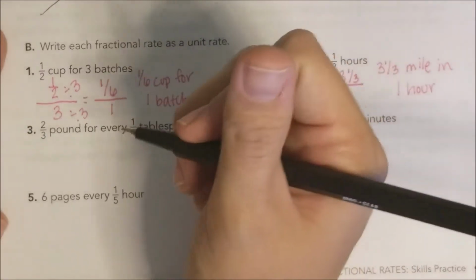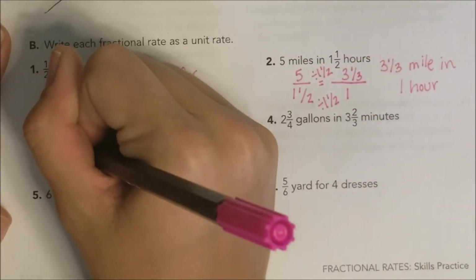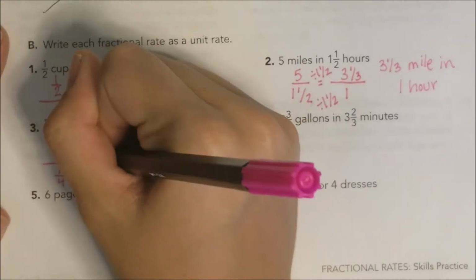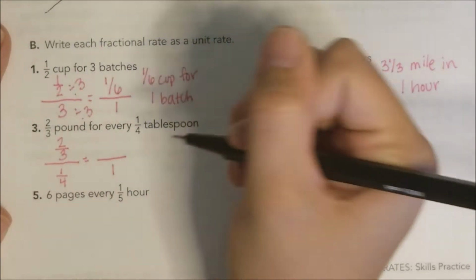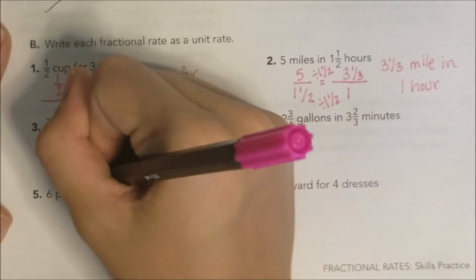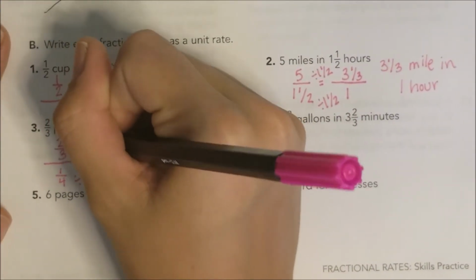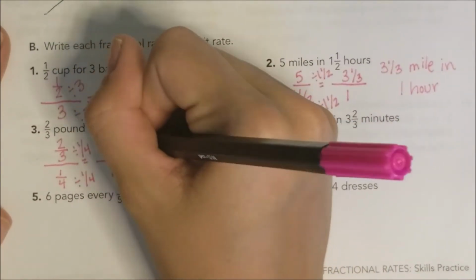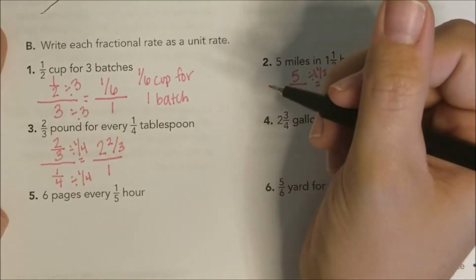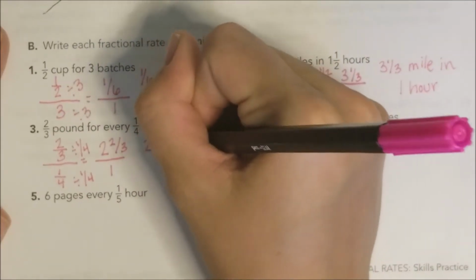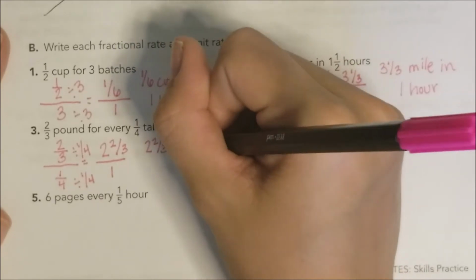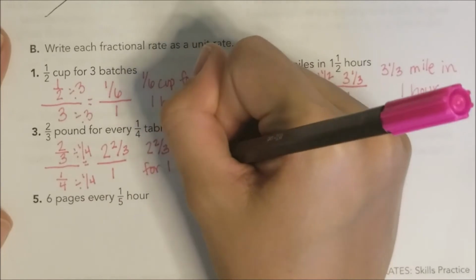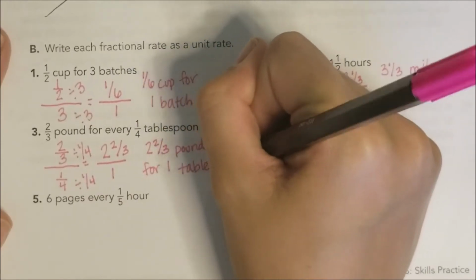Number 3, you have 2/3 over 1/4. Unit rate is 1 on the bottom, so divide by 1/4. 2/3 divided by 1/4 is 2 2/3. So 2 2/3 pounds for 1 tablespoon.